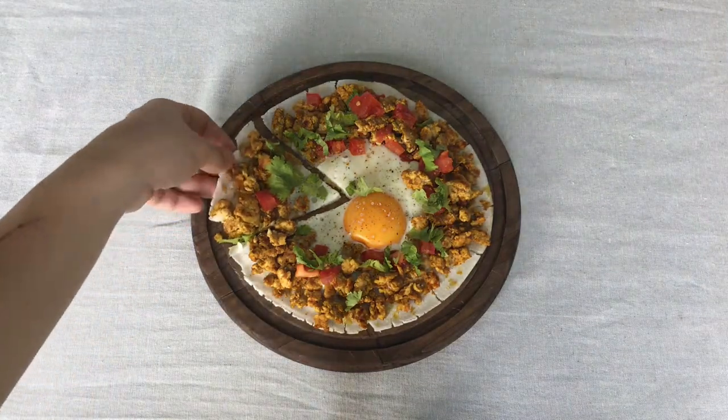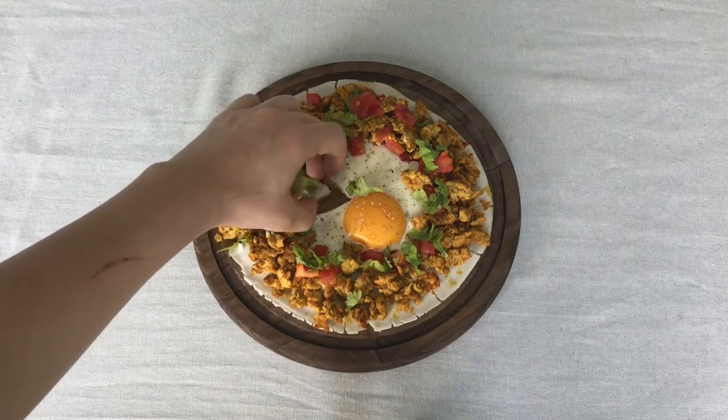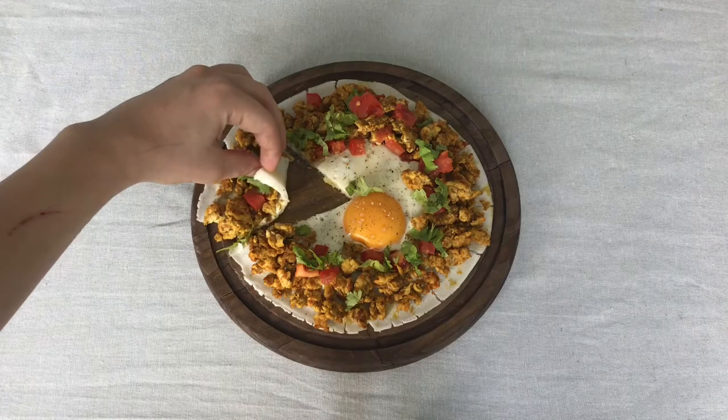So this is my chatamari. This is how it should look like. You can see that it's completely cooked. You can add whatever you want on it. It's a super quick and delicious snack.